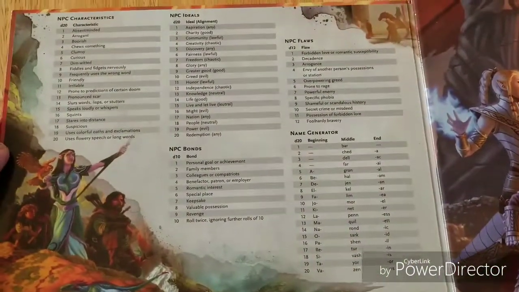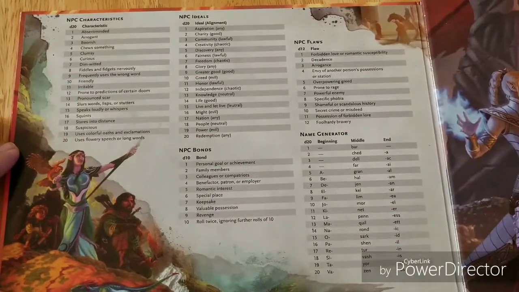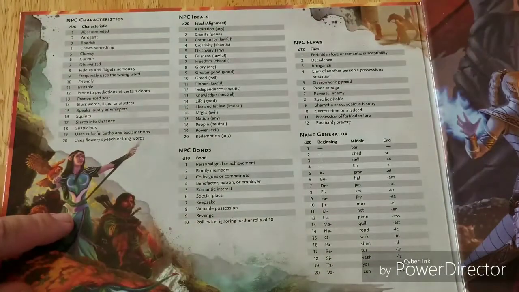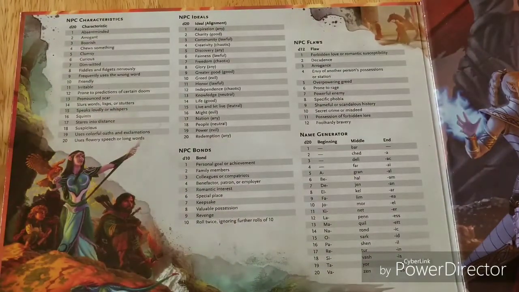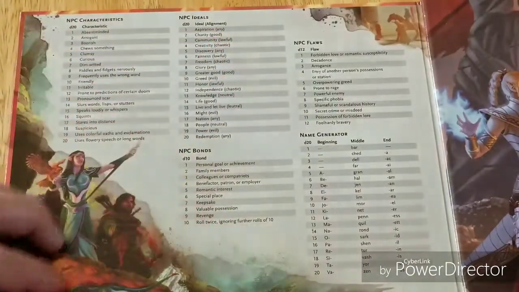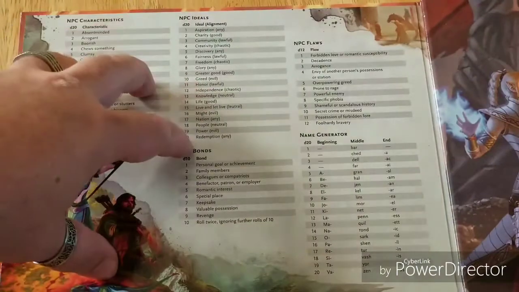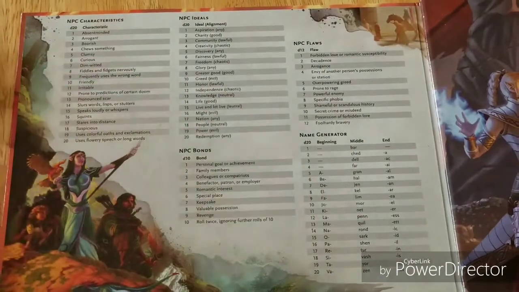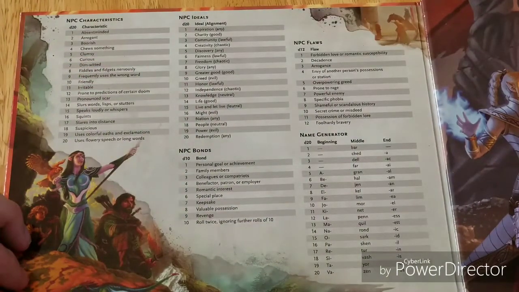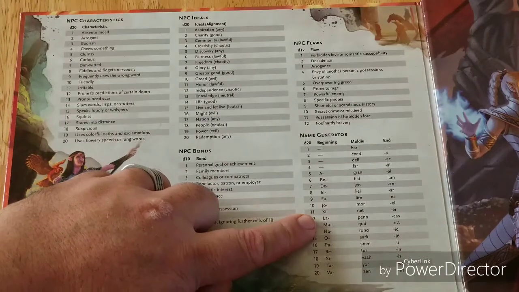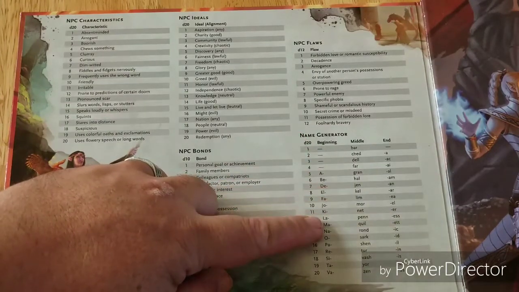Again, just a refresher. This is the old screen here. Over here, I thought that this stuff was kind of completely useless inside a DM screen, only because this is not stuff you need to reference during the game. Characteristics, ideals, bonds, flaws. This is stuff that's all done at character creation, so to have it on a character screen or a DM screen seemed kind of dumb. Name generator is a cool idea. If it worked well.